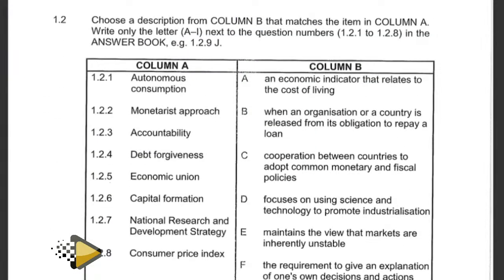Then we are landing on 1.2. So our 1.2 reads as follows. Choose a description from column B that matches the item in column A. Write only a letter A to I next to the question numbers and examples given there, where we have 1.2.1 to 1.2.8 in the provided answer book.